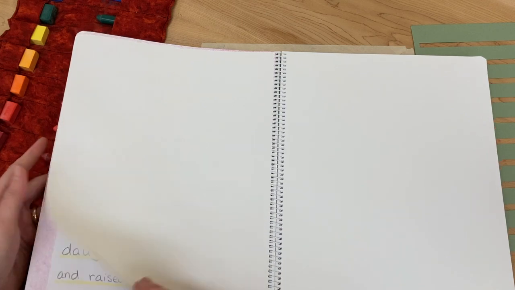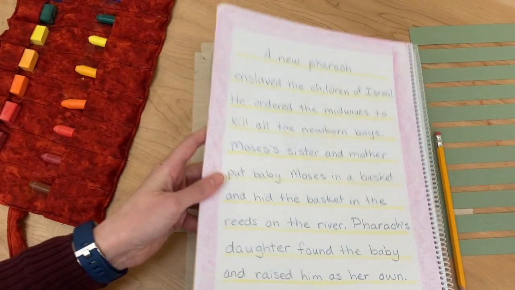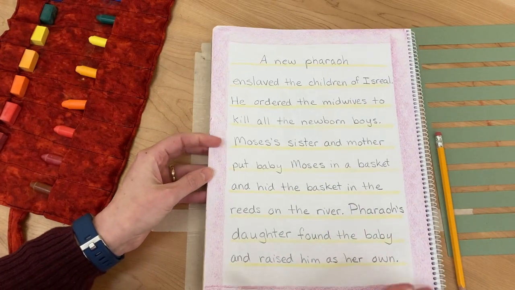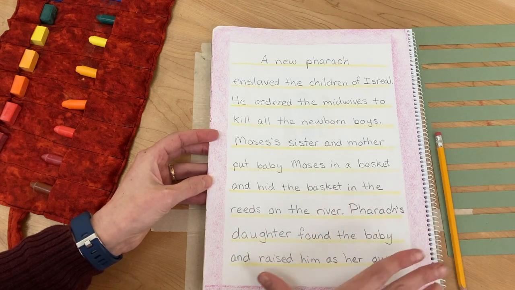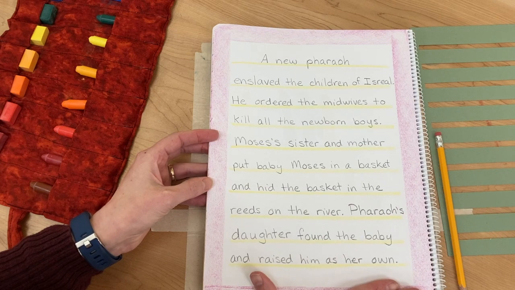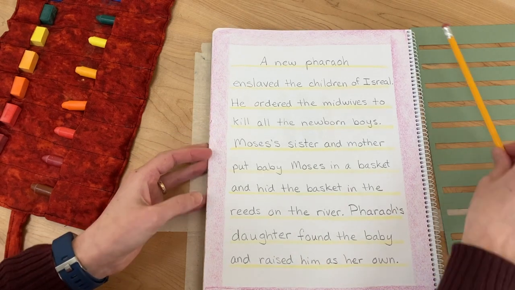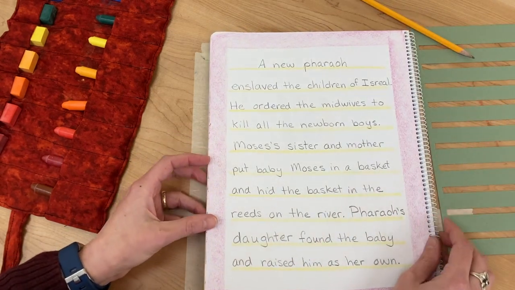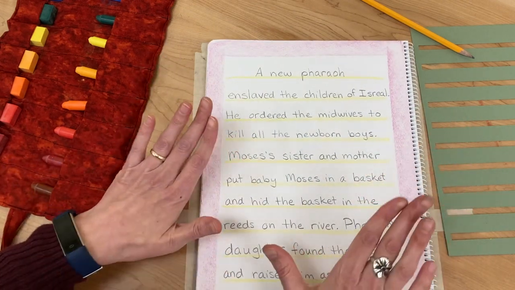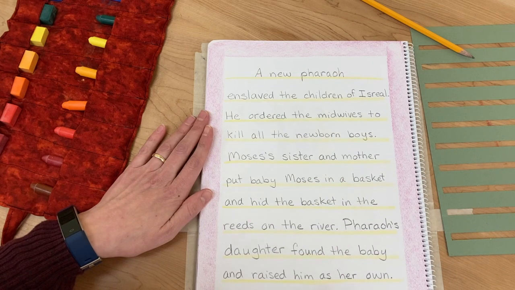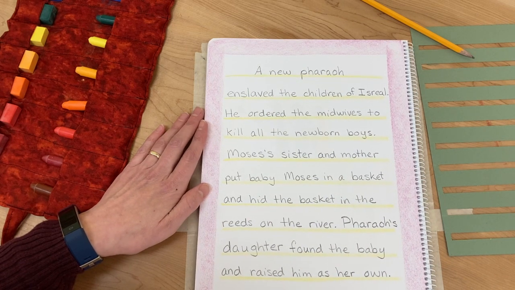But always pay attention to how big I'm writing, because if you write about the same size as I do, then you should end up with your page looking like mine does. And if it doesn't, that's okay too. We're working on getting our writing to be smaller and neater and just very even the whole way through. So there's our writing for today.